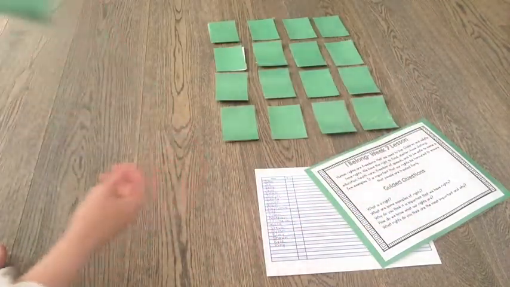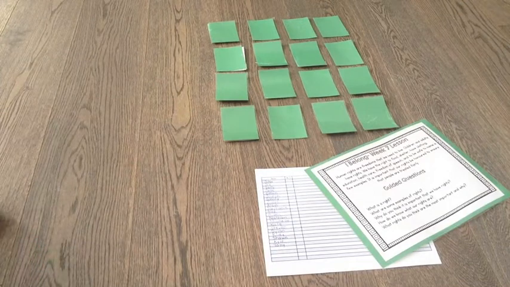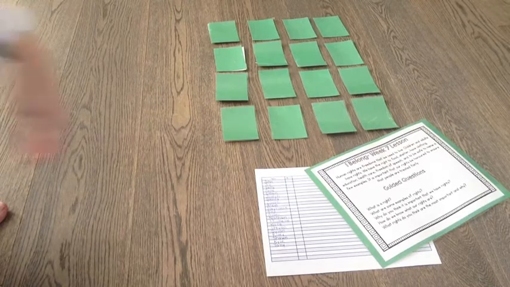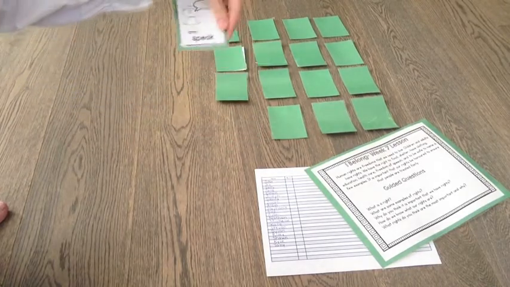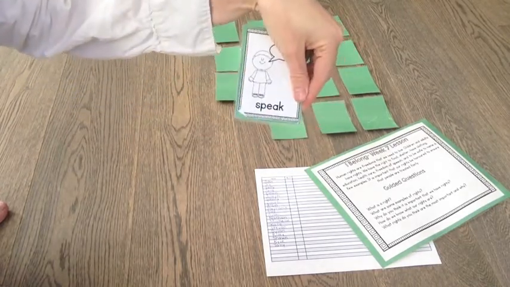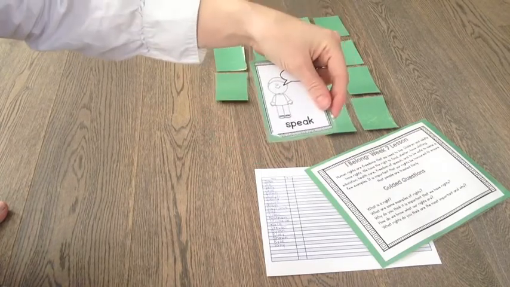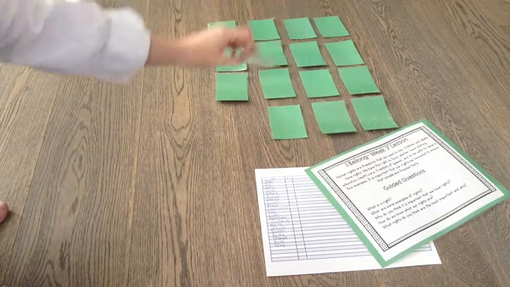The third center is always a game. The game for this week is a memory game all about rights. So the teacher needs to print off all of the cards, cut them out, glue them onto construction paper, and laminate. These all go into the center bin.